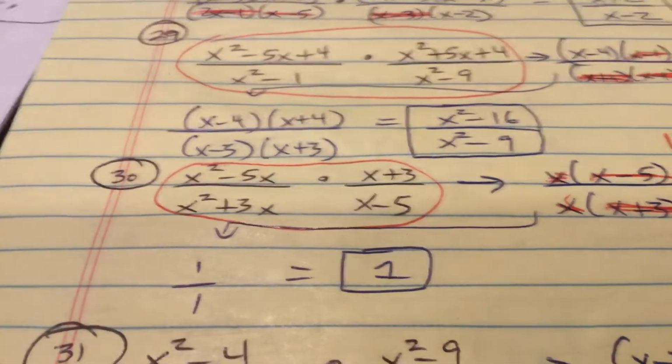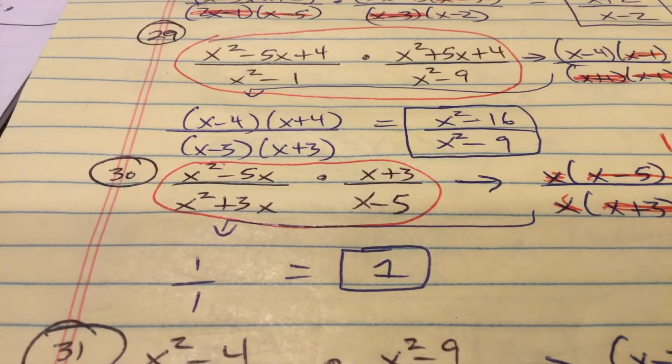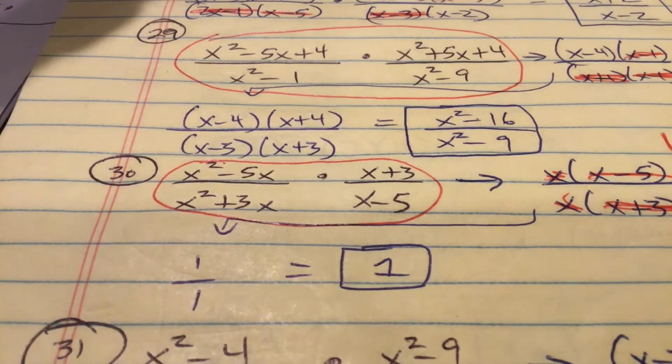It's not going to be 0. 1 over 1 is 1. If everything cancels, you're left with 1. It's like saying 5 divided by 5. The 5's cancel, but 5 divided by 5 is 1, not 0.